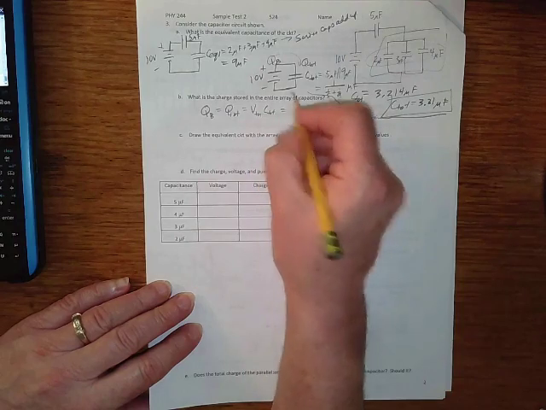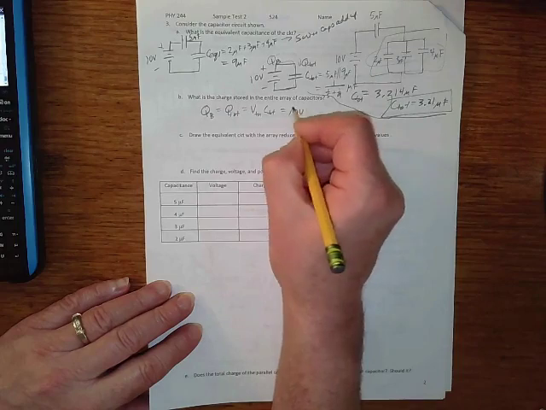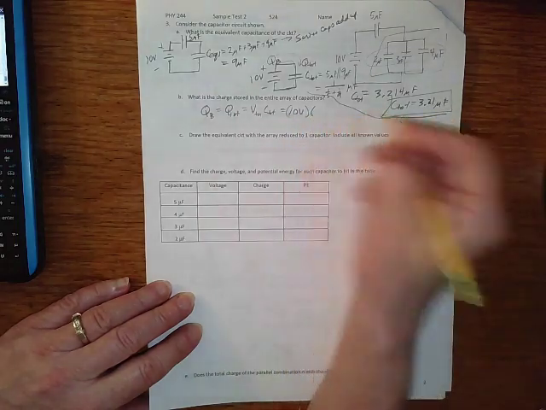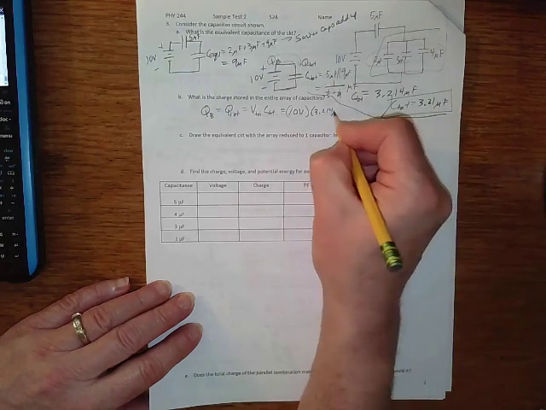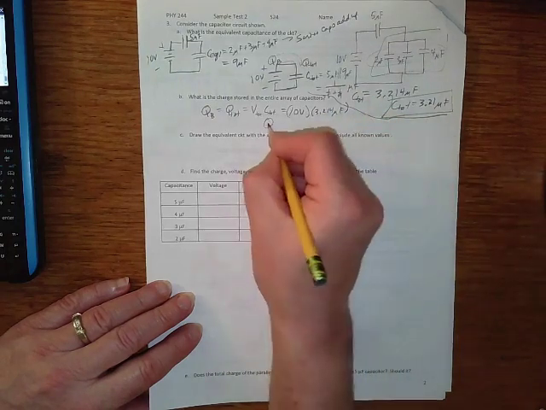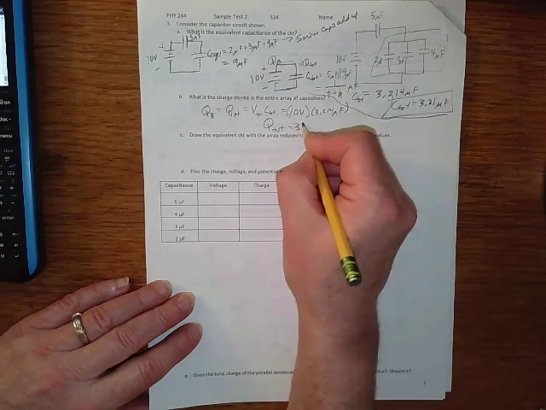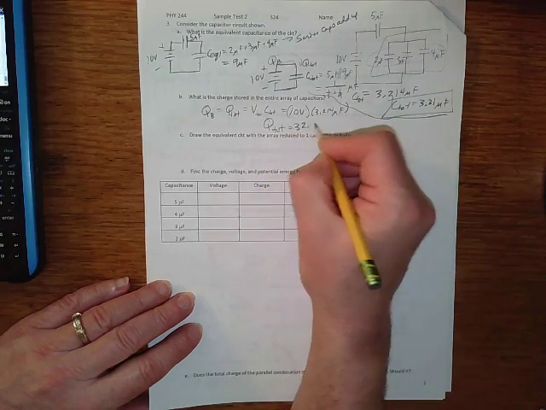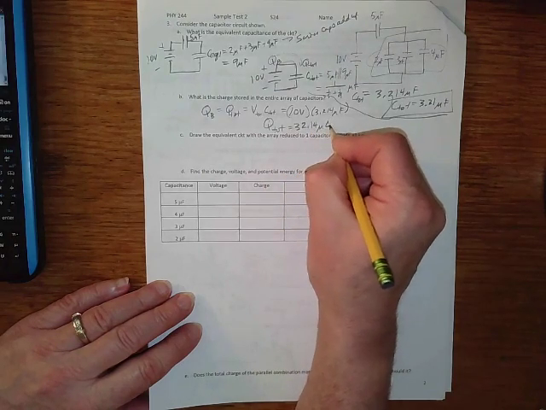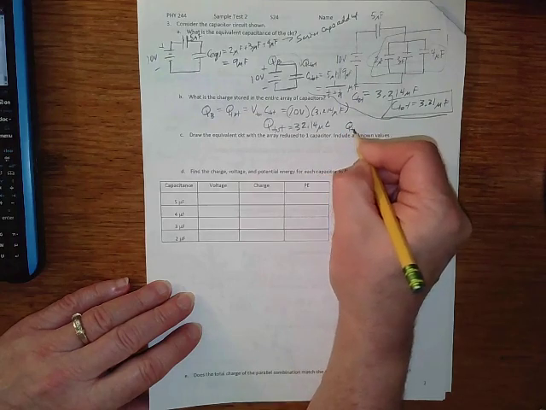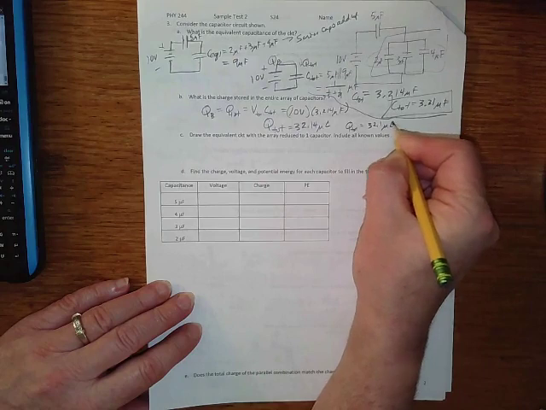Alright, V total, the voltage of the whole thing, is just the source voltage, so that's the 10 volts. And then C total we just had there, 3.214 microfarads. So Q total is 32.14 or 32, and we'll keep 14 microcoulombs. Officially, Q total is 32.1 microcoulombs to round here.